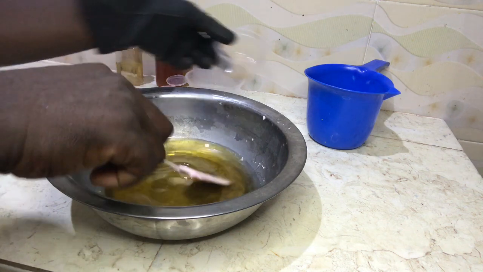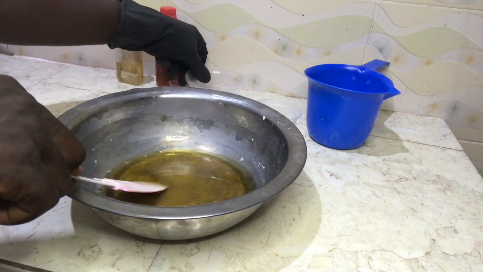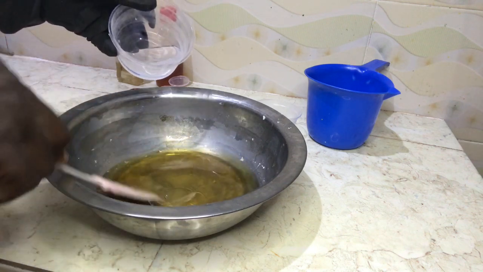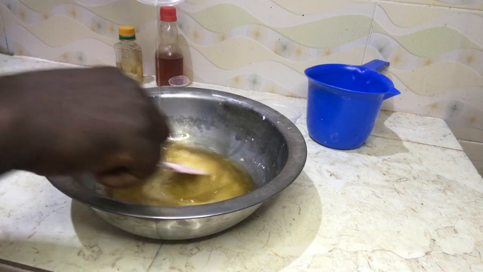When you are making this soap, especially for business, you have to make sure the soap is properly done. That means you have to mix for a longer period of time so that everything will blend together, unless you are using a machine.